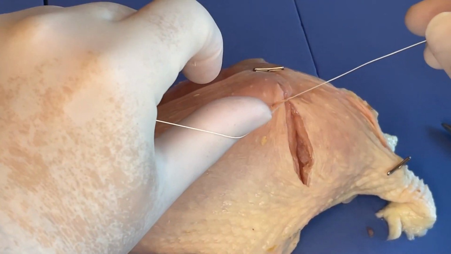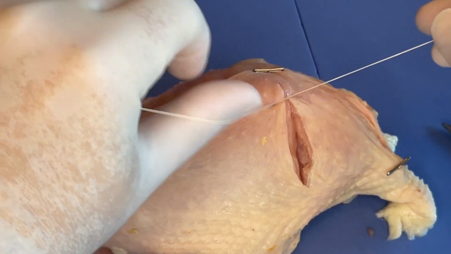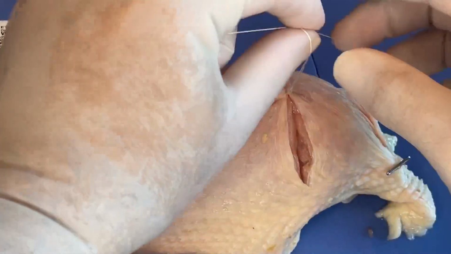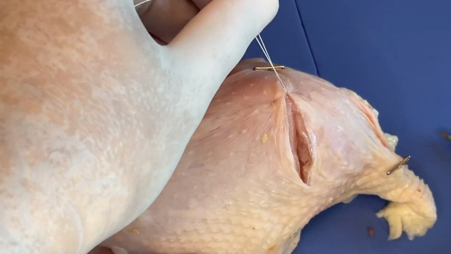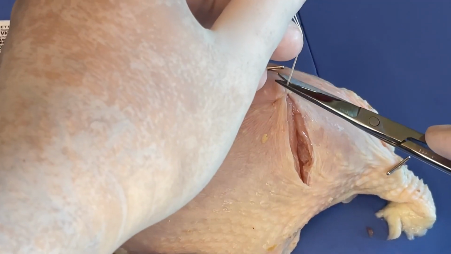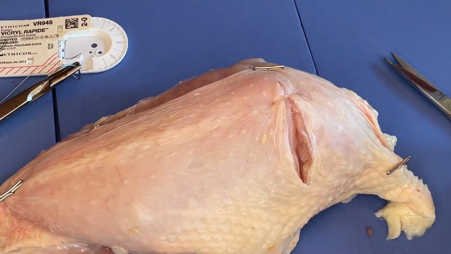So this is Vicryl. We want to do 4 throws, 2 complete square knots. So back over thumb, and then over finger, and there we go. So that's our interrupted. We want to cut that usually about 1 centimeter, give or take.